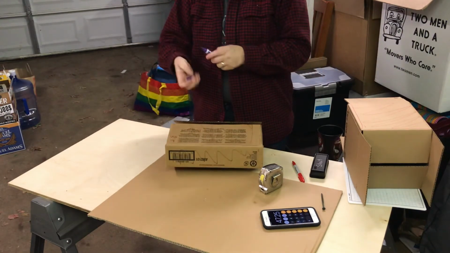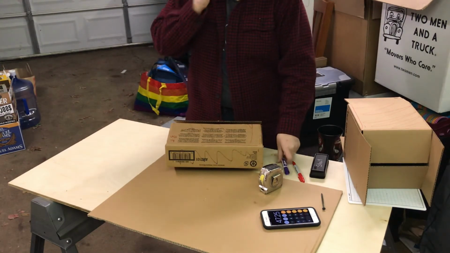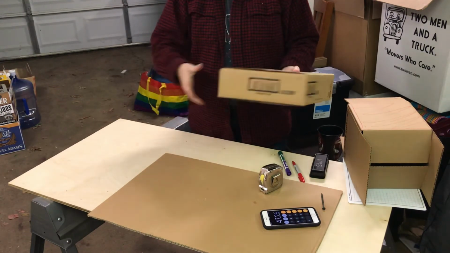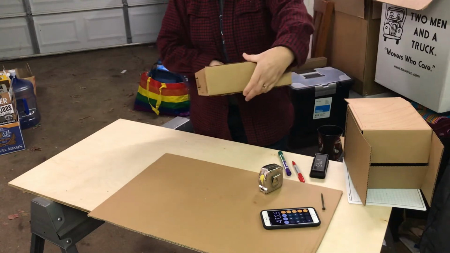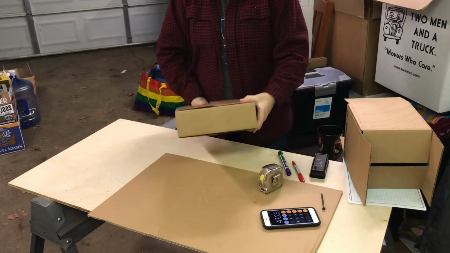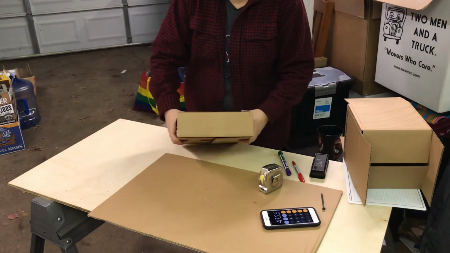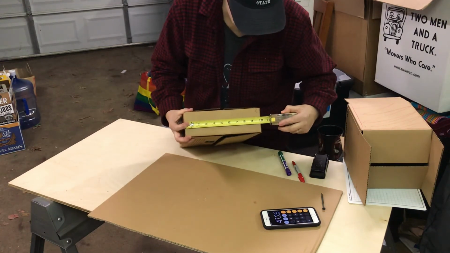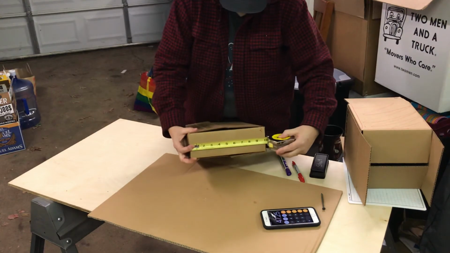So those two will have the same area. Now I'm coming to it, I promise. You'll understand this in a minute. But we still have two sides that are unaccounted for. So let's take a look at this puppy right here, and let's measure.